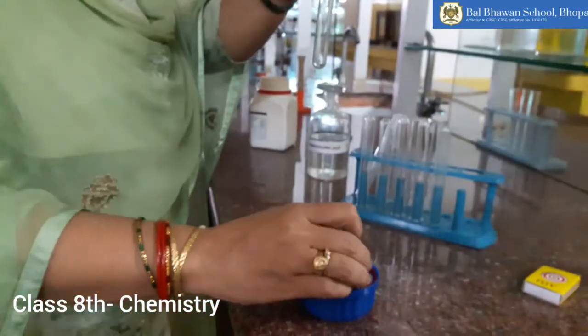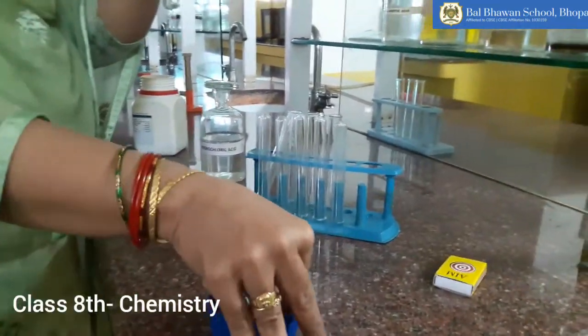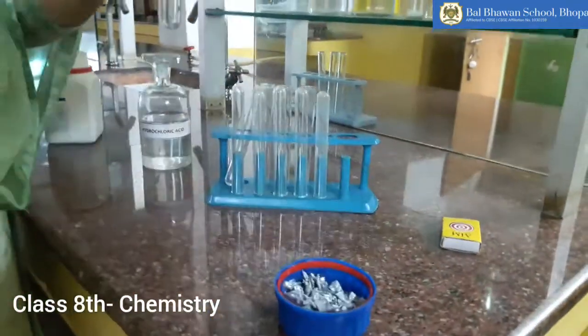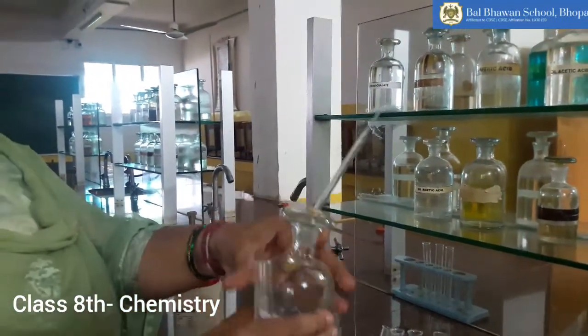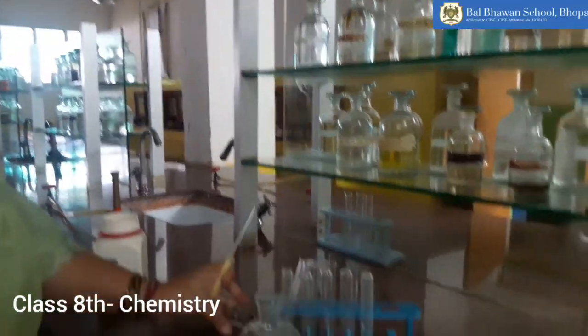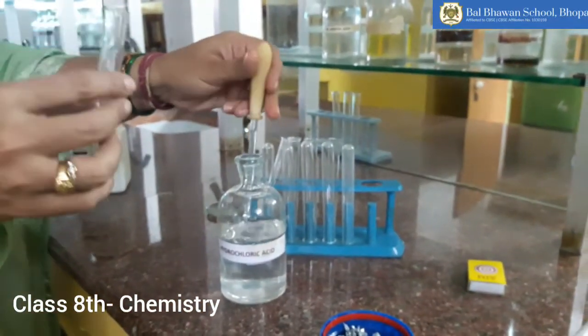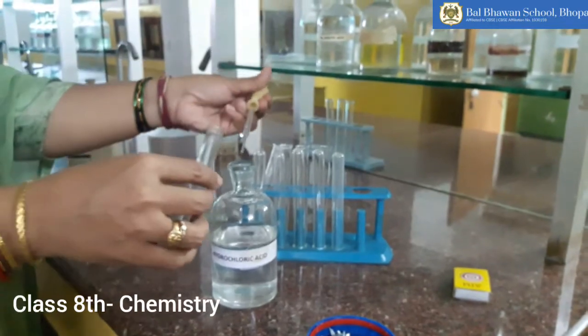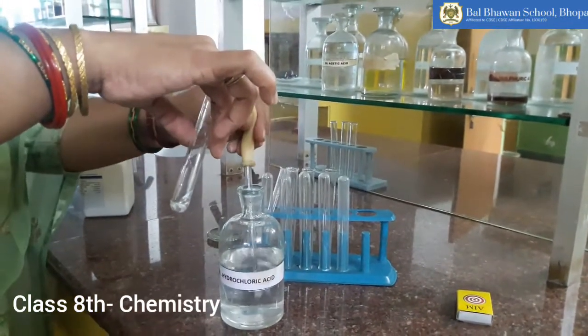I need a small piece of this zinc granule. Then I will be adding dilute hydrochloric acid. With the help of a dropper, we'll be adding a few drops of dilute hydrochloric acid.